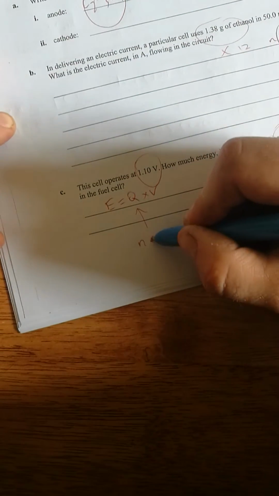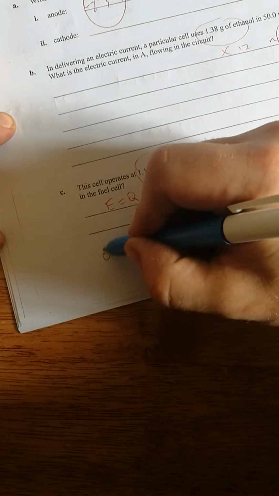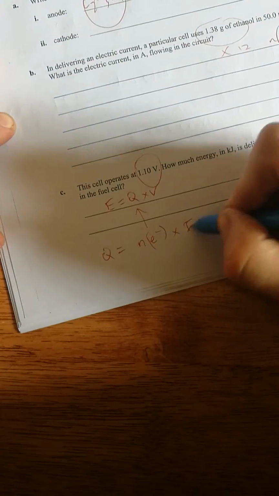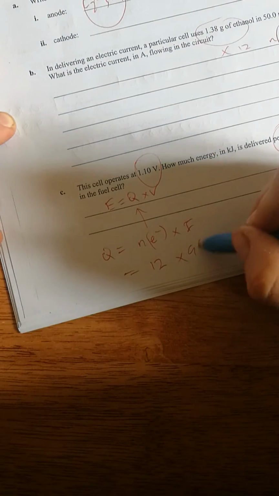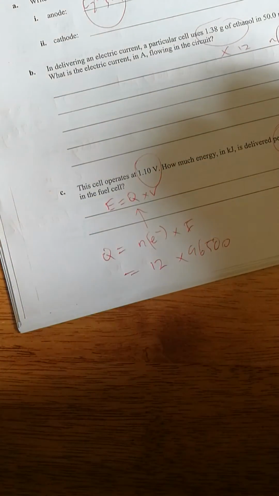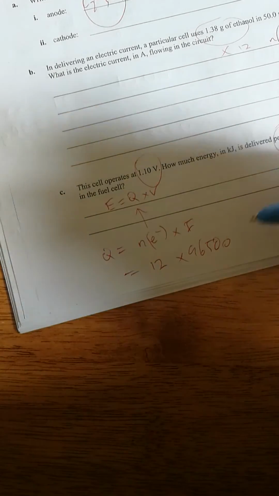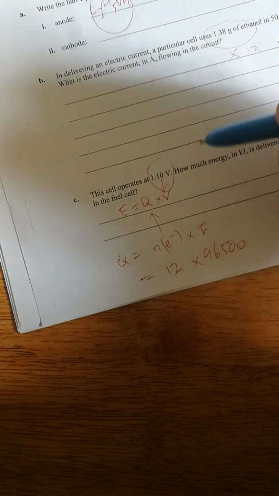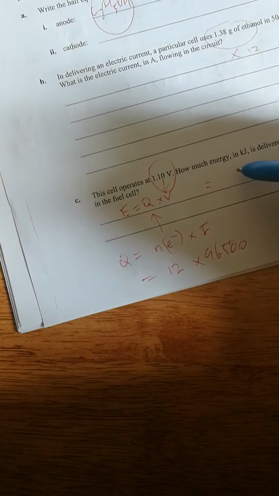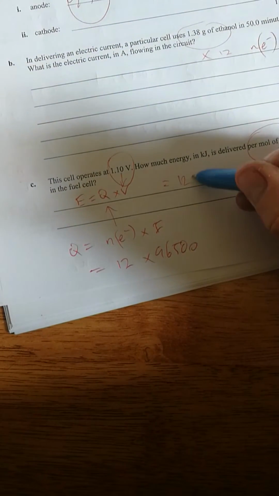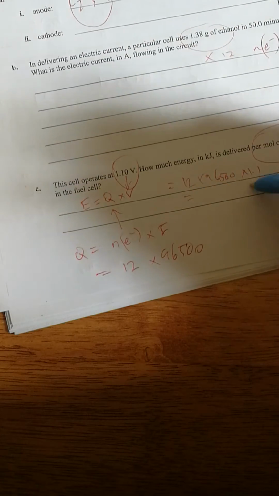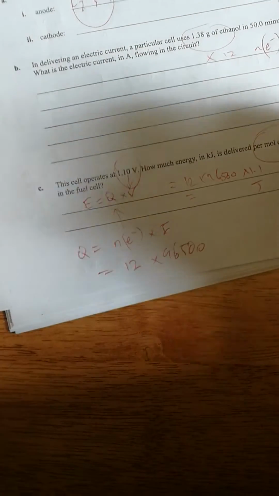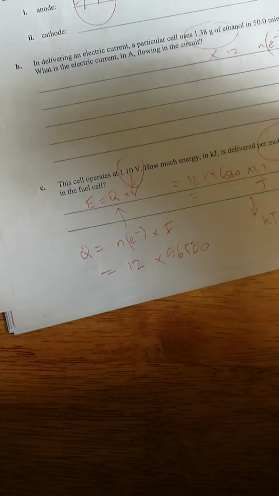Well, Q equals number of moles of electrons times Faraday's constant. So if we had 1 mole of ethanol, that would be 12 moles of electrons according to the equation we had before. Times that by 96,500, and that will give us an amount of charge. Times that by the voltage, so it's going to be 12 times 96,500 times 1.1. That will give us an answer in joules. And then we've just got to convert that into kilojoules, and that will be our answer.